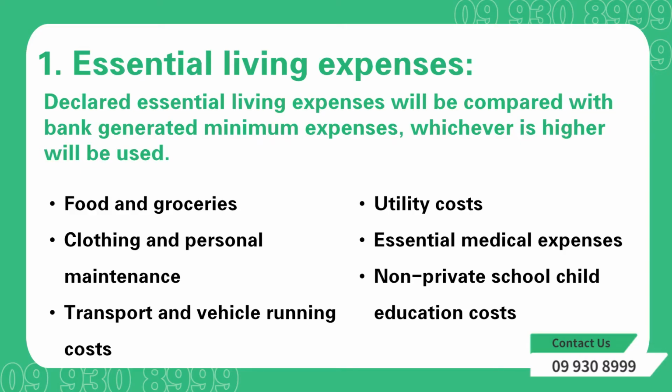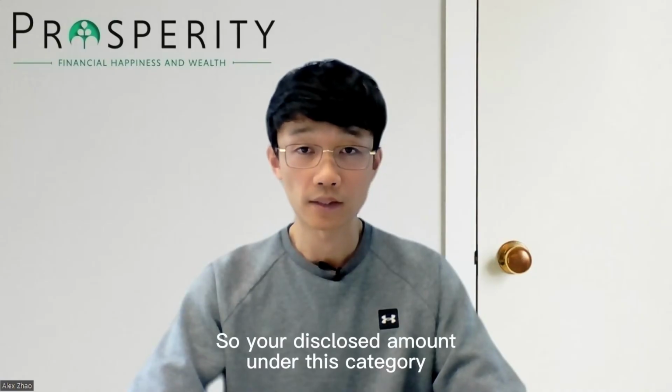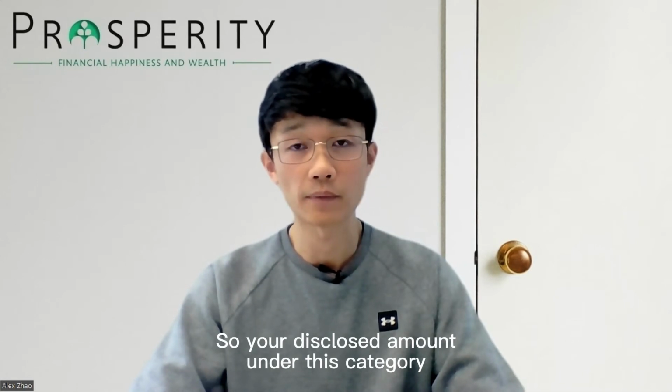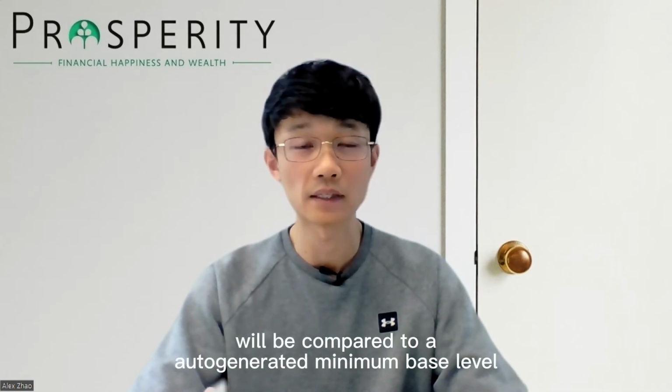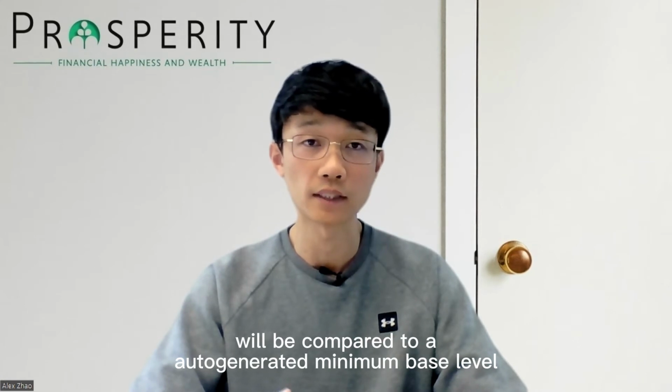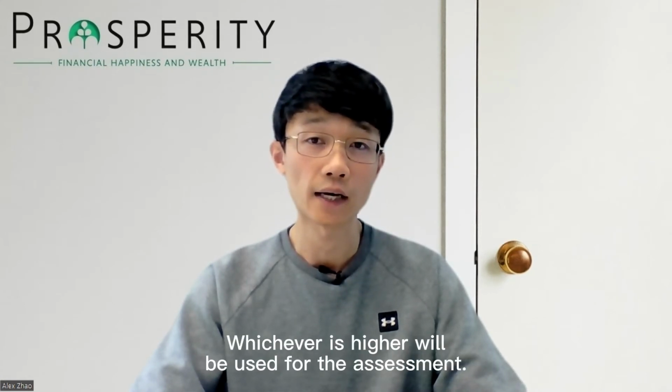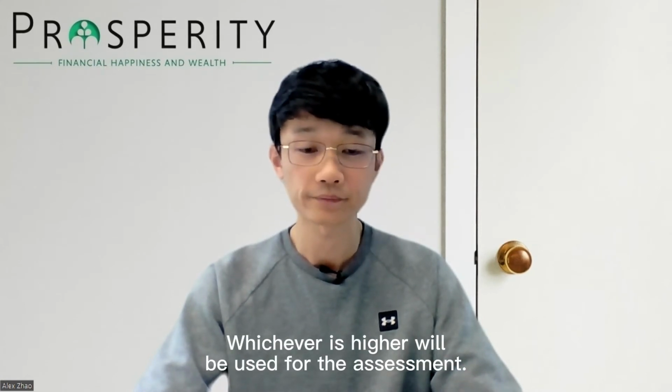The first type is called essential living expenses. The items that fall under this category include food and grocery, clothing and personal maintenance, transport and vehicle running costs like petrol, utility costs, essential medical expenses, and non-private school child education costs. Your disclosed amount under this category will be compared to an auto-generated minimum base level of monthly expenses. Whichever is higher will be used for the assessment.